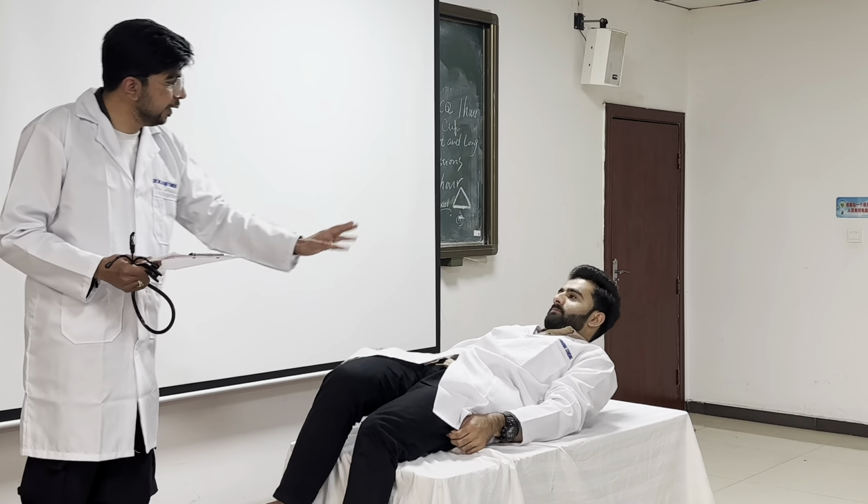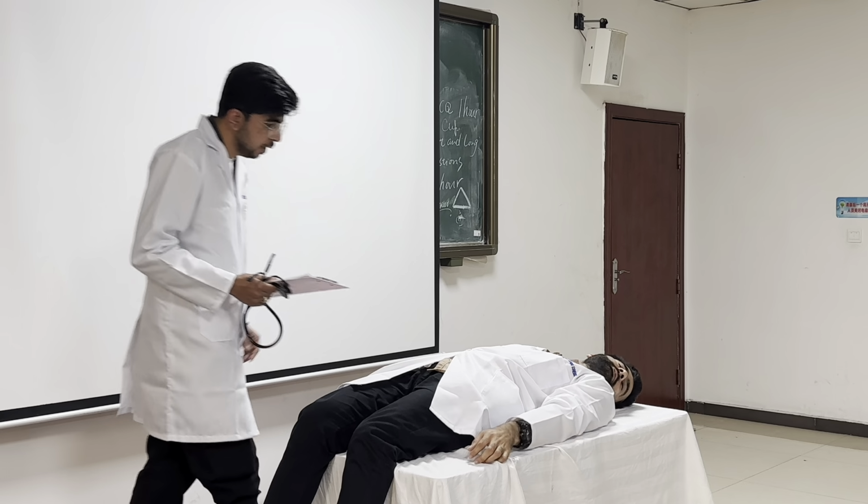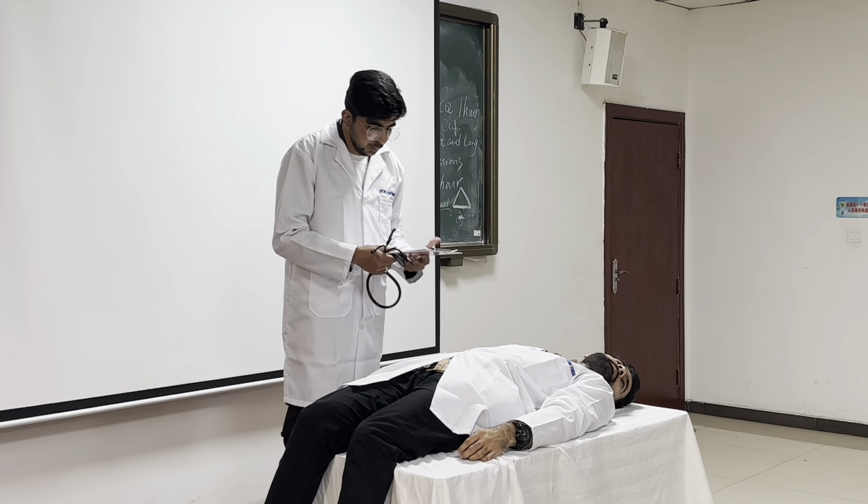Okay, now that is very simple, but there's another very important reflex through which we can check for the jugular venous pressure or the jugular vein distension. That is known as the hepatojugular reflex. Sir, can you please lay down? And sir, please put your head in the same position at 45 degrees. Thank you, sir.